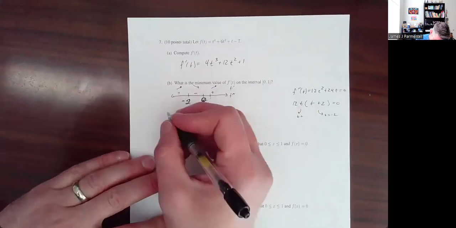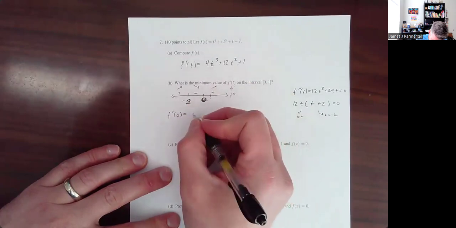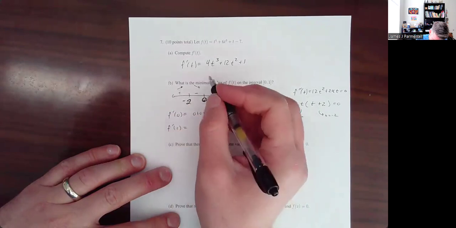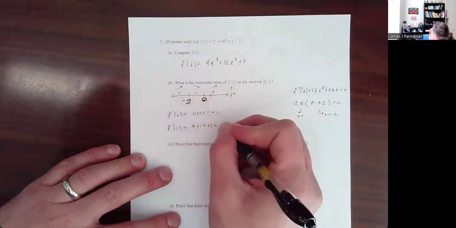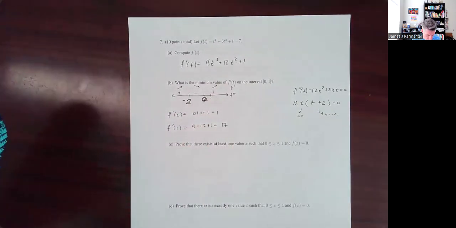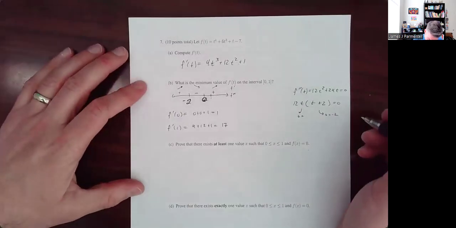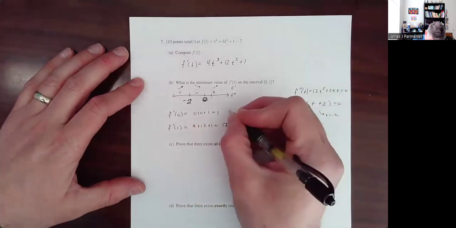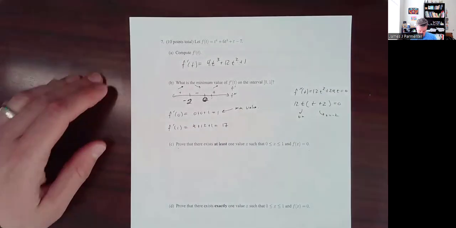Let's check. So f prime of 0 is going to be 0 plus 0 plus 1. And f prime of 1 is going to be 4 plus 12 plus 1, which is 17. And there's no critical value in between 0 and 1. Okay, part C. So the minimum value is 1, which is f prime of 0.